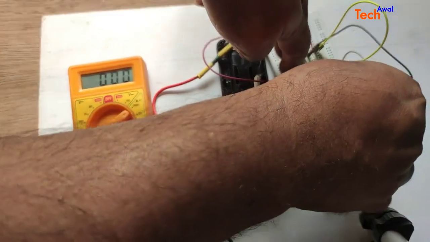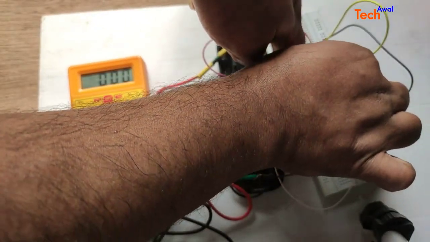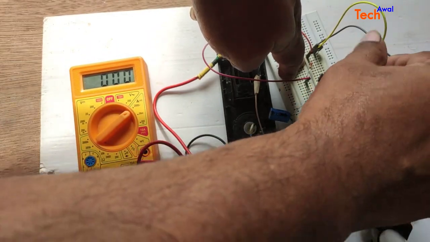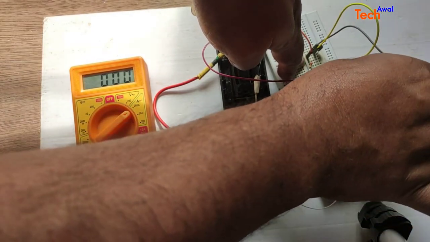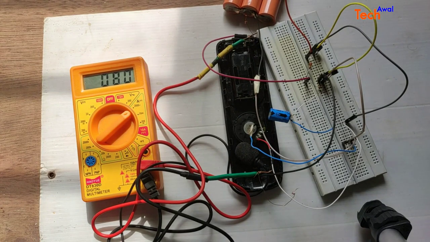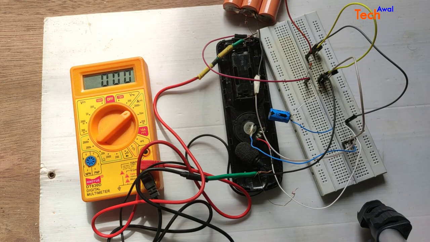So the ammeter is connected to the base. First it should oscillate, and then we'll connect back. Okay, it's working. So this is IB, base current of the NPN transistor.